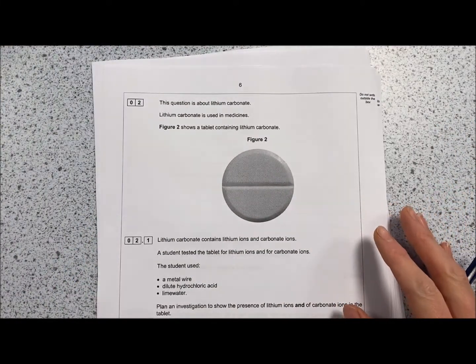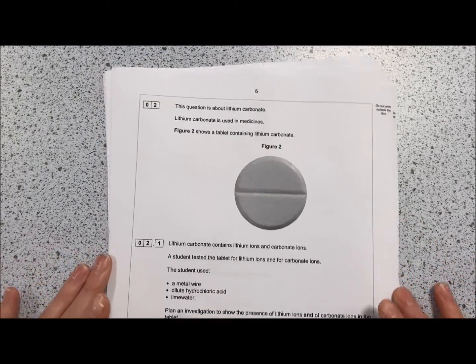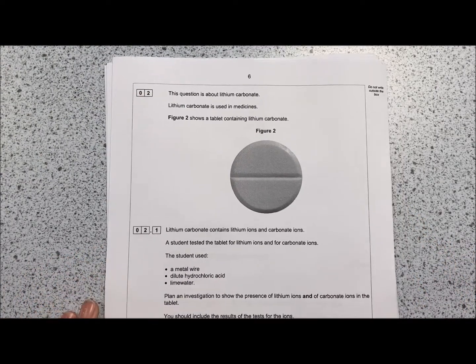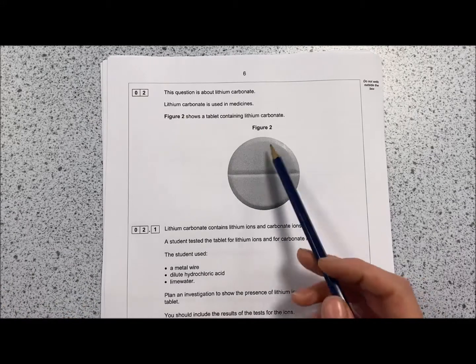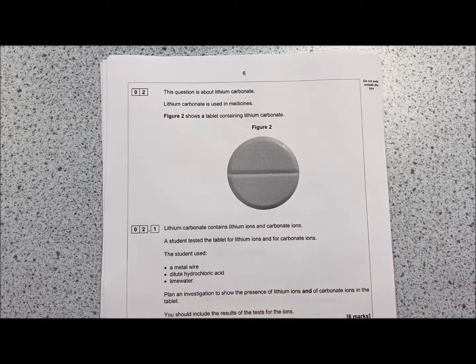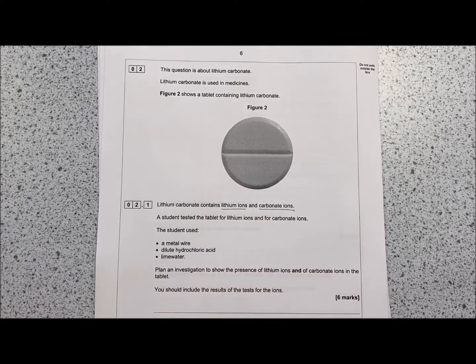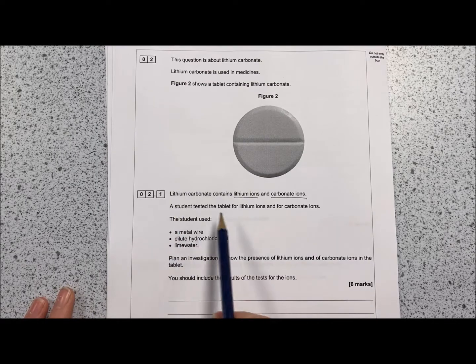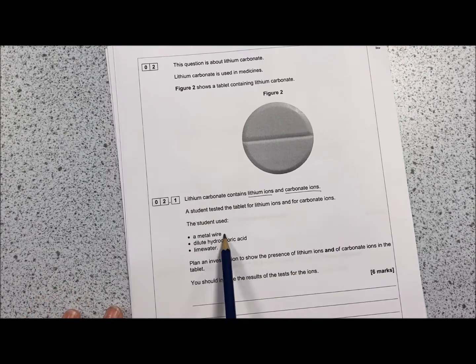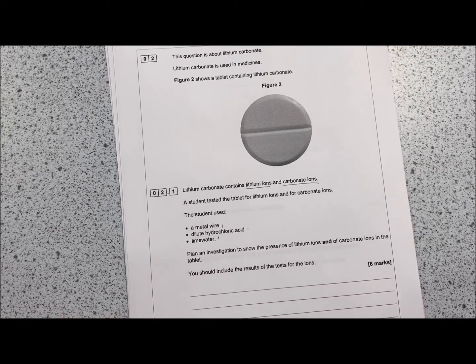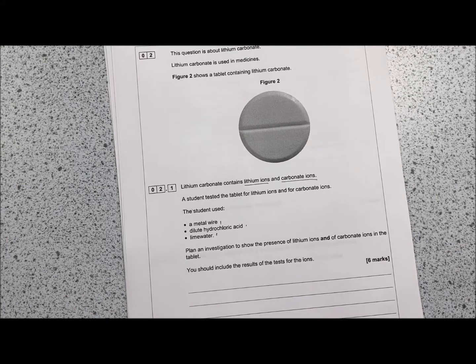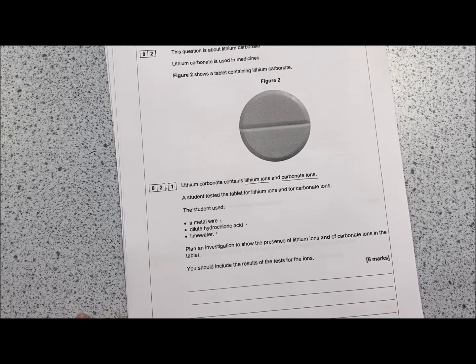Question 2. Here I've got a question about lithium carbonate. Lithium carbonate is used in medicines, and here is a tablet containing lithium carbonate. Lithium carbonate contains lithium ions and carbonate ions. A student tested the tablet for lithium ions and for carbonate ions. The student used a metal wire, dilute hydrochloric acid and lime water. Plan an investigation to show the presence of lithium ions and of carbonate ions in the tablet. You should include the results of the tests.